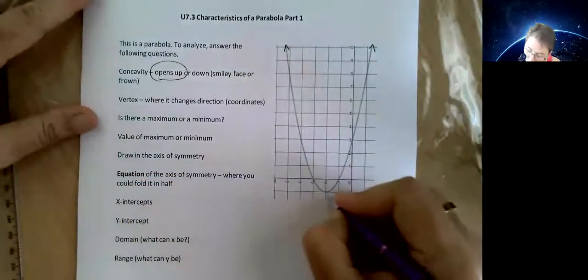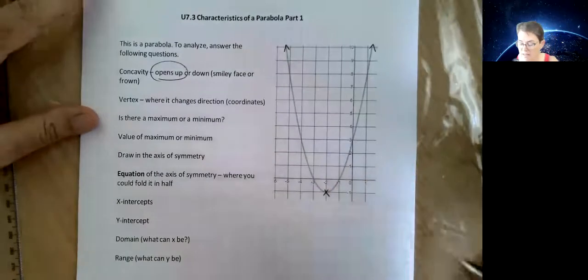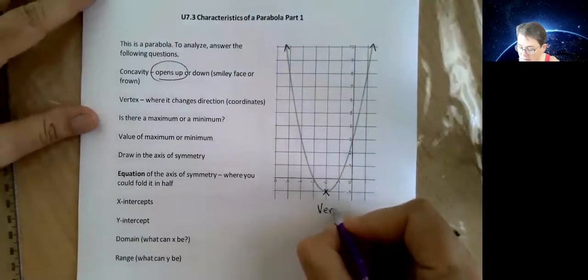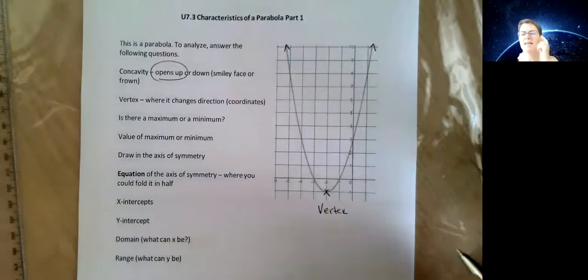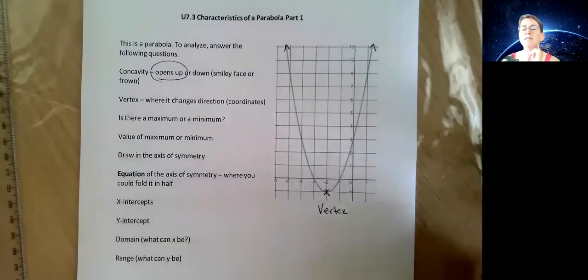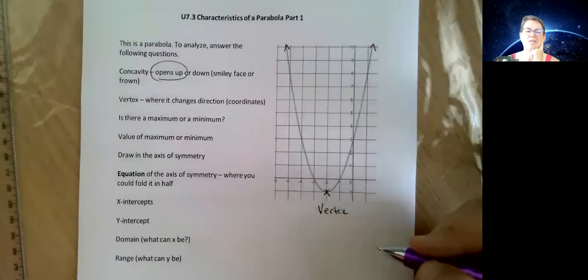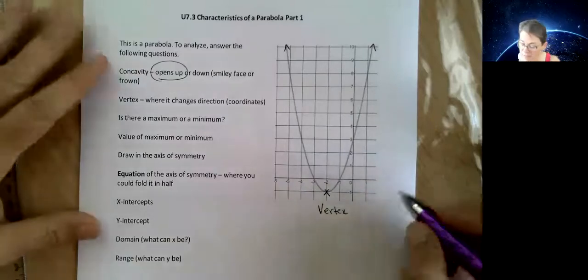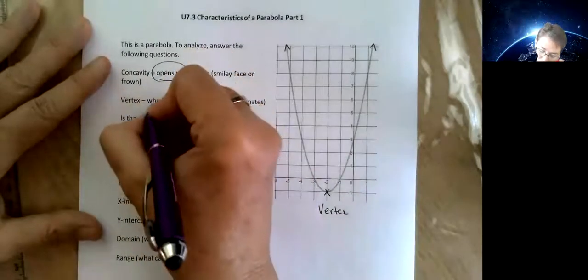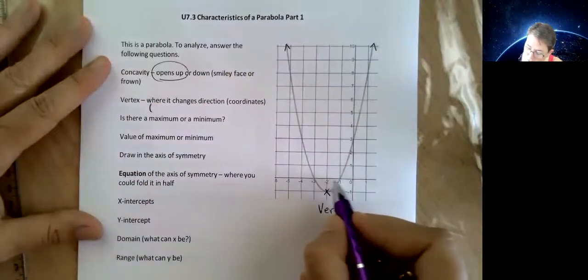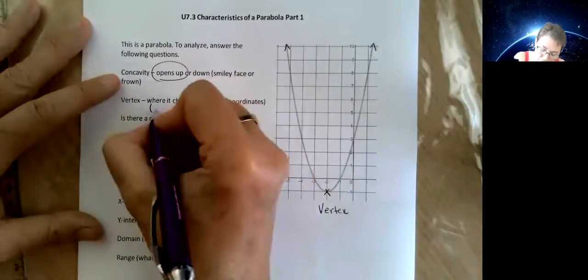That point where you change directions, that's your vertex. We probably used it in the chapter on triangles, because vertex is kind of another word for corner. But I guess it's not really a corner, it's just where it changes directions. Importantly, it's going to have some coordinates. The coordinates are -2 and -1.